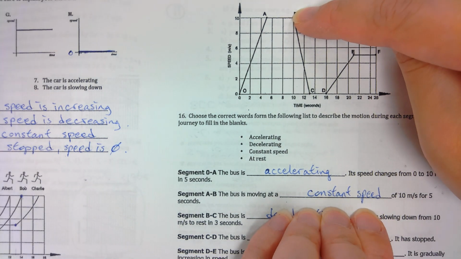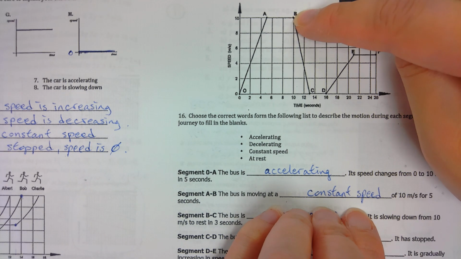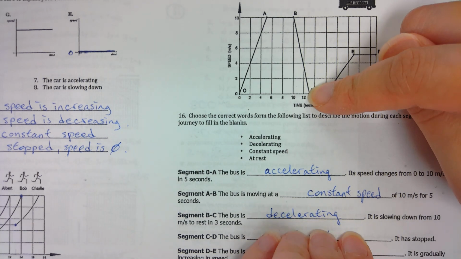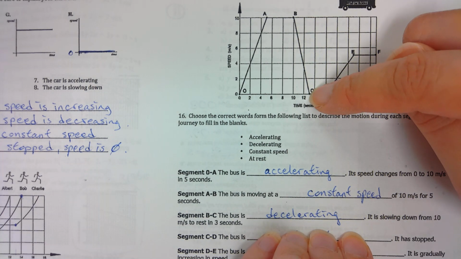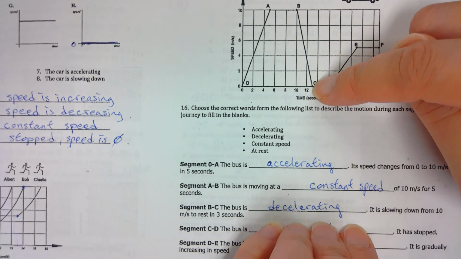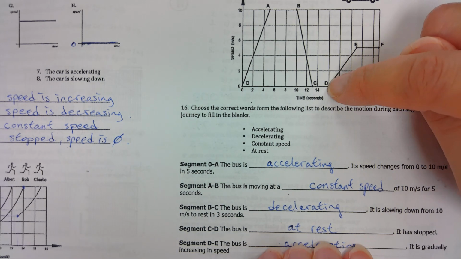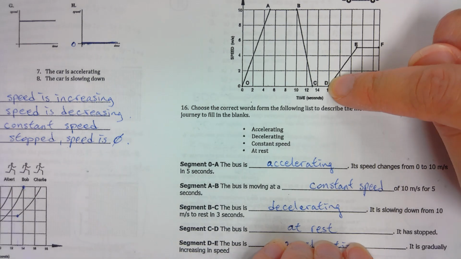Okay. And then, Nicole? Decelerating. So the speed is reducing, and then eventually it comes to rest, which means stop. Okay, and then probably a red light, and then after the red light, what happened?